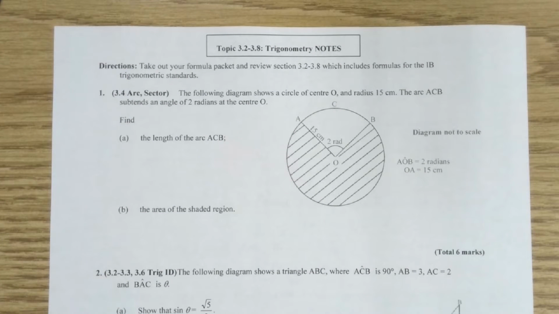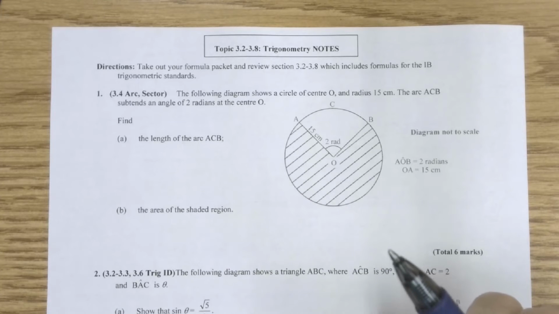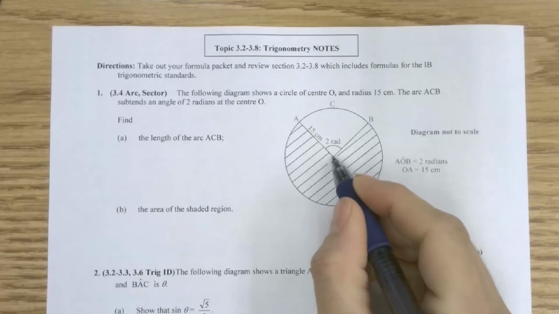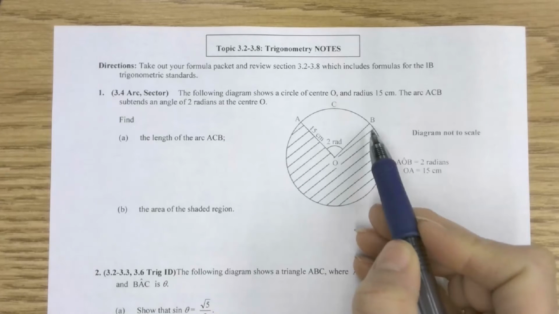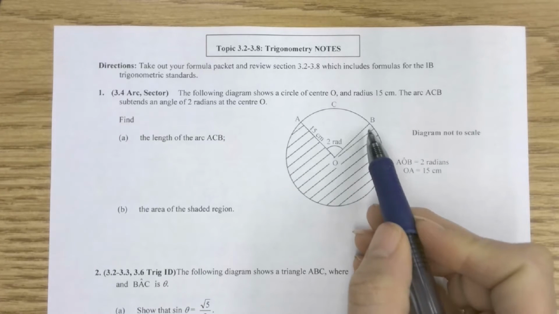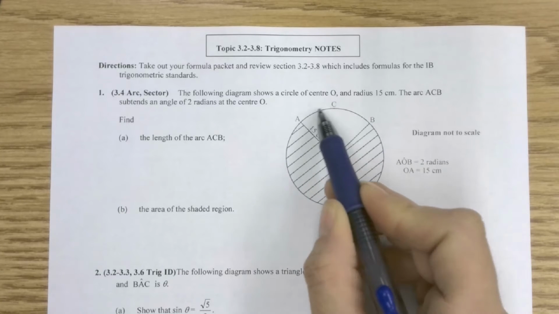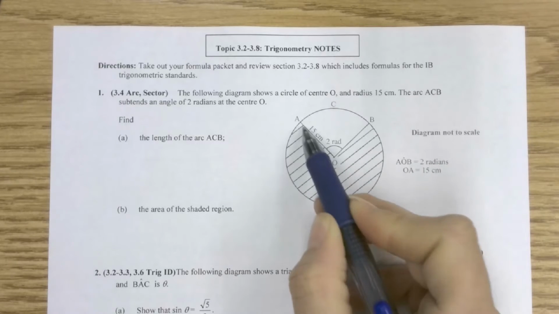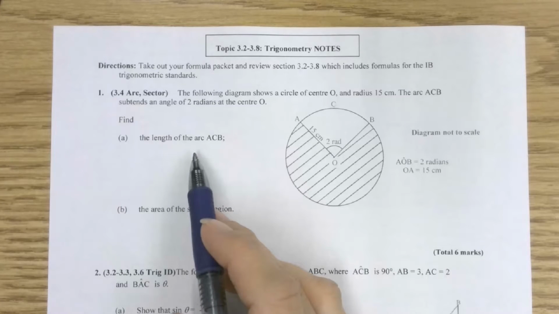So the first thing we're going to look at is an example of arc length and area of a sector. The following diagram shows a circle of center O and radius 15 as labeled on the picture. The arc ACB subtends an angle of 2 radians at the center O. That word subtends means that this arc length corresponds to this central angle here. And so the length of the arc ACB is what we are trying to find.